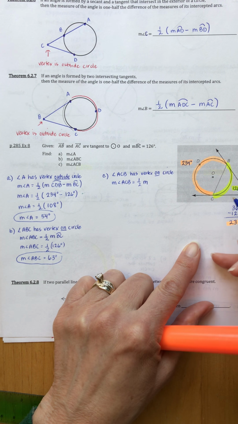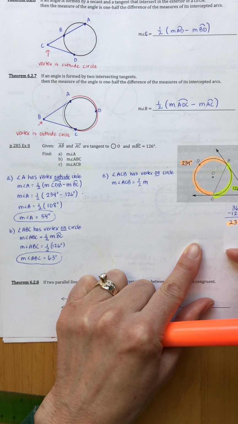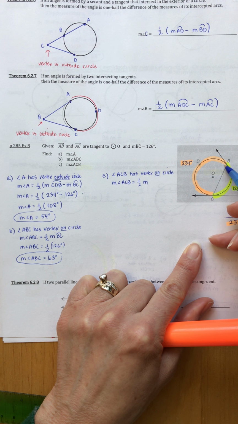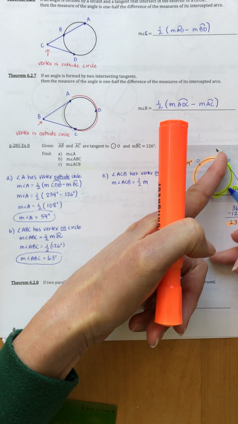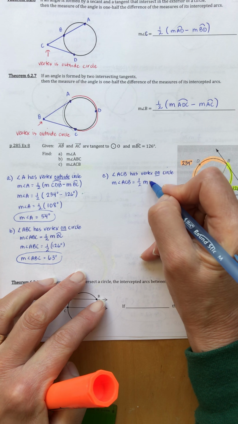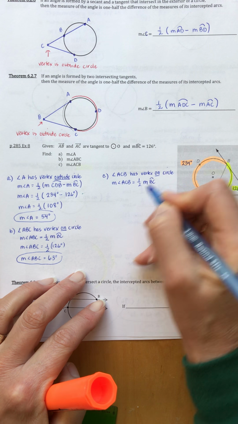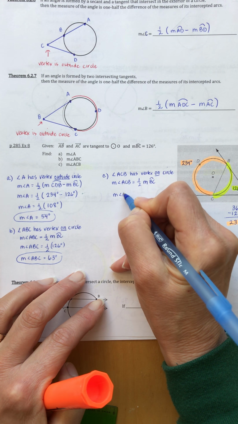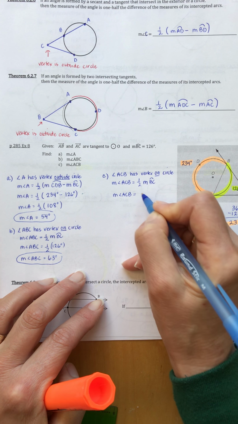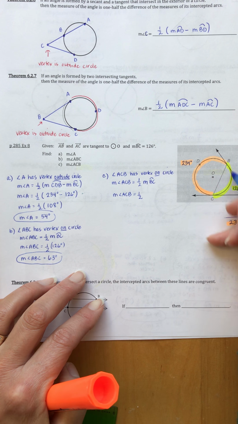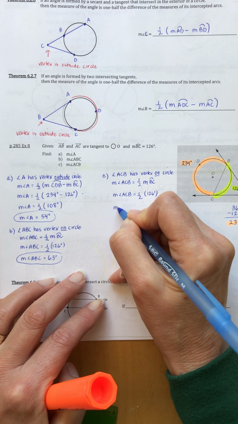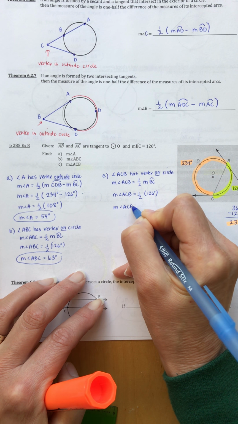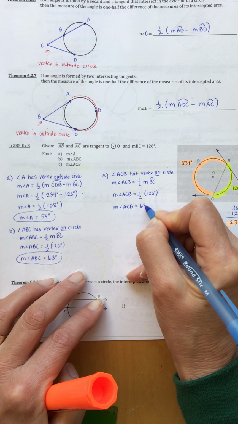So what's its intercepted arc? Well, let's look at it again. ACB. So this ray, we start here, we go here, and then we go all the way to the other end of the angle. So it's BC again. So the measure of angle ACB is equal to 1/2 what? Same thing, 126. And what do we get there? 63 degrees.